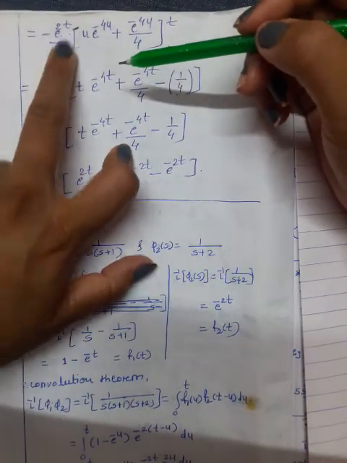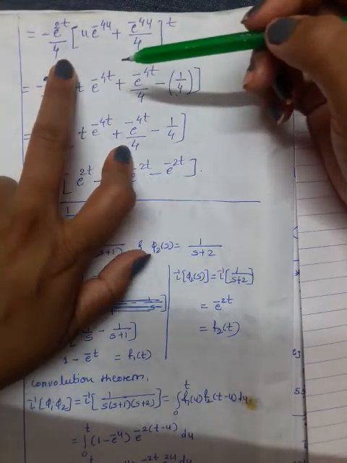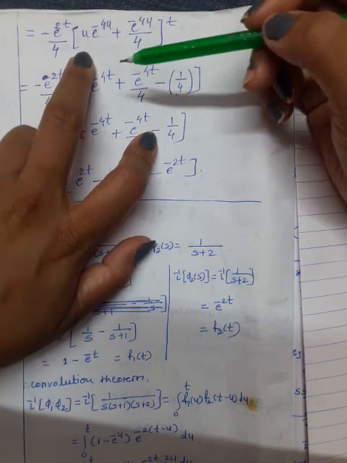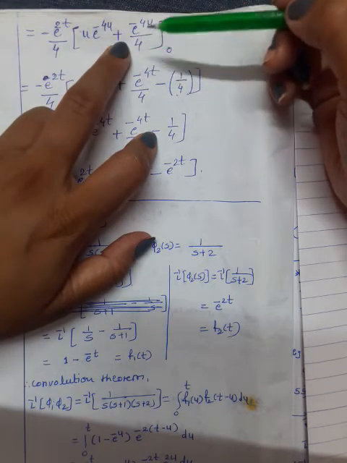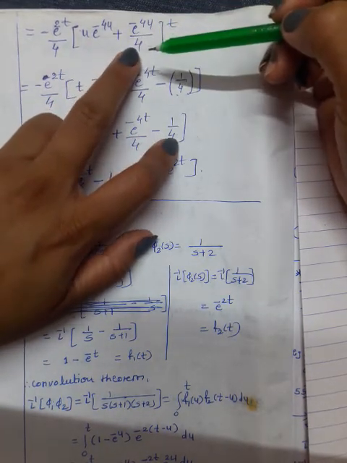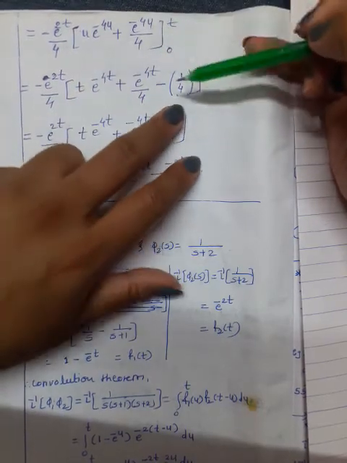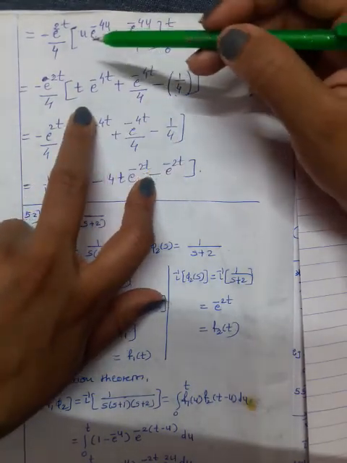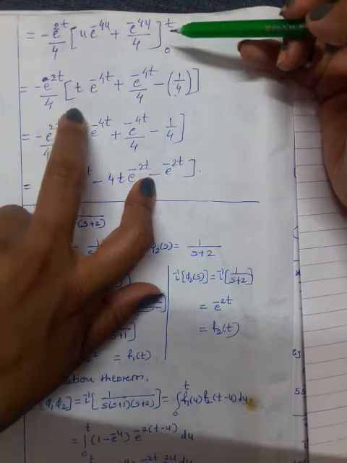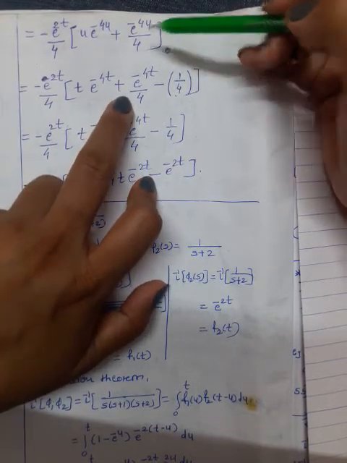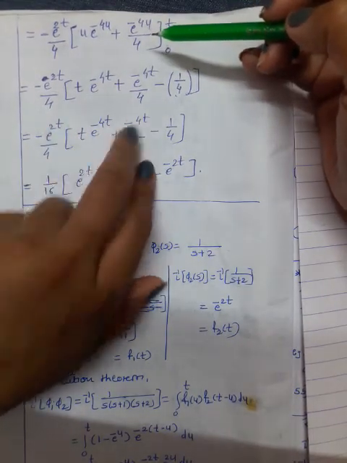Therefore, minus e raised to minus 2t. Take 4 from the denominator, we get inside the bracket u into e raised to minus 4u plus e raised to minus 4u upon 4. This is a more simplified form. Now put the limits first. In u, we have to put the upper limit t. We get t into e raised to minus 4t plus e raised to minus 4t upon 4. This is the whole upper limit.